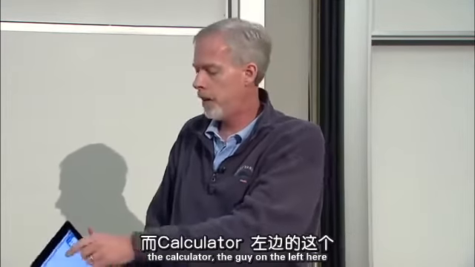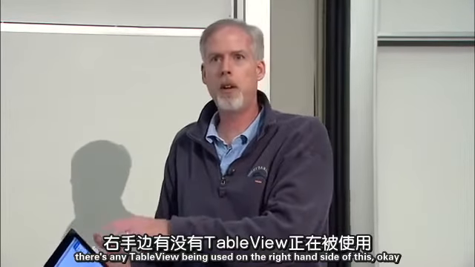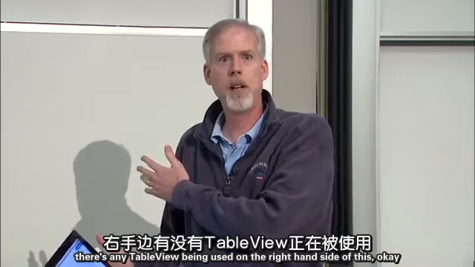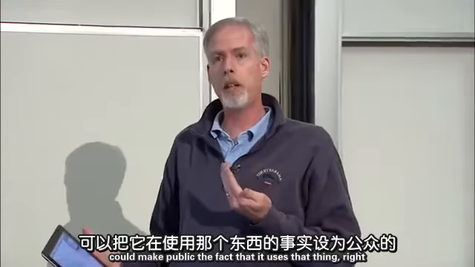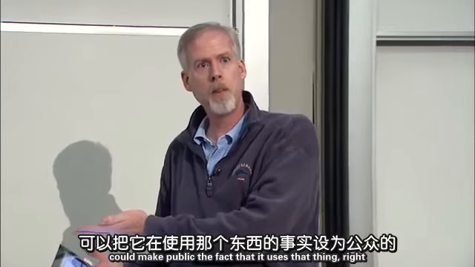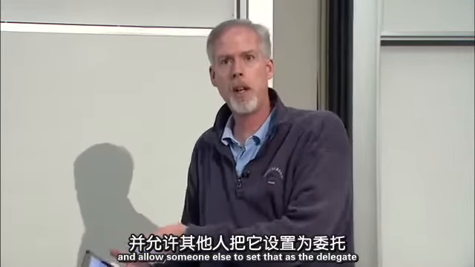Right? The calculator, the guy on the left here, the calculator view controller, he does not know that there's any table view being used on the right-hand side of this. Okay? That's implementation detail of the calculator graph view controller MVC. But the calculator graph view controller MVC could make public the fact that it uses that thing, right? And allow someone else to set that as the delegate.